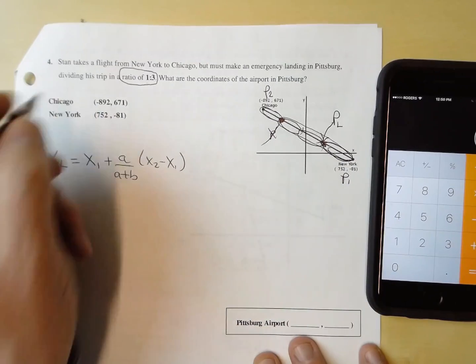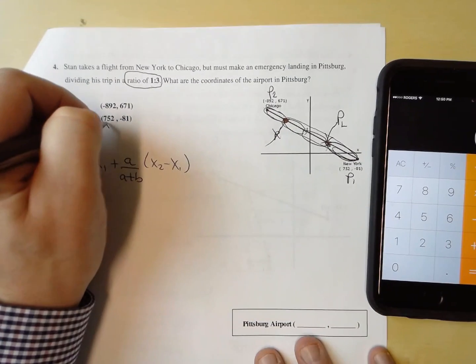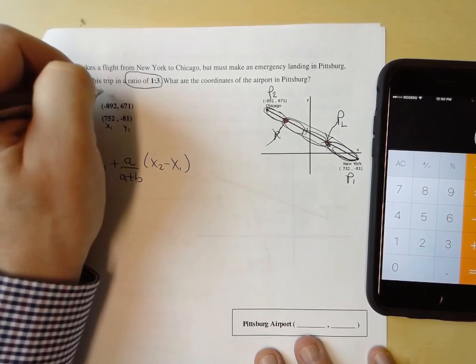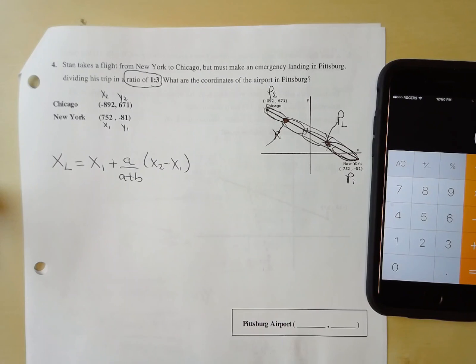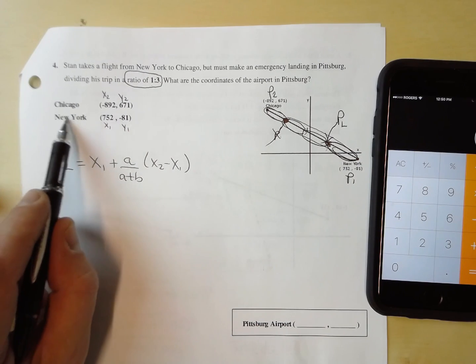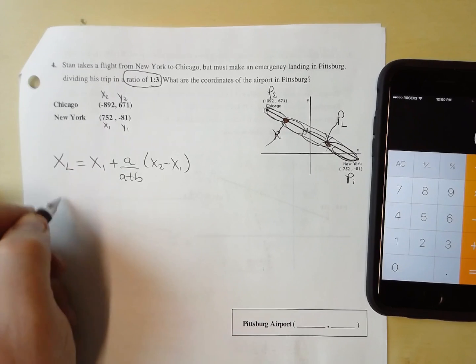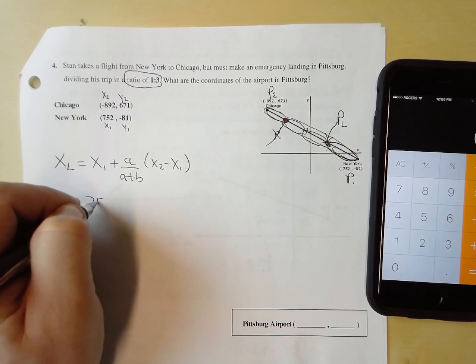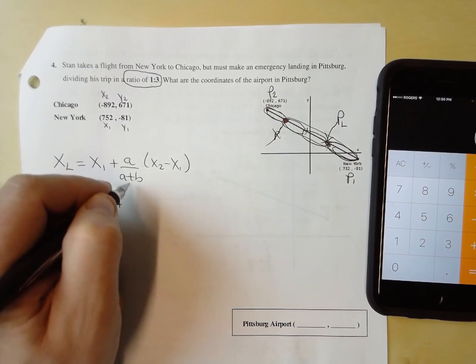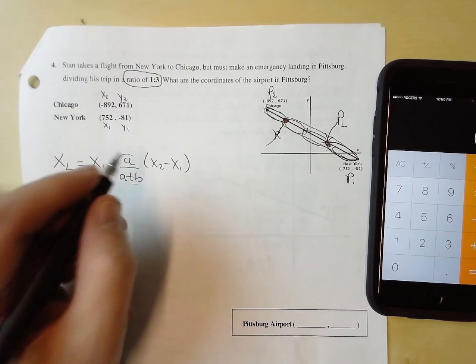To do that, we need an x1 and a y1 and an x2 and a y2. And after that, it's just a matter of crunching the formula. It's very important you know that that's the starting point. So the located x I'm looking for, xL, is x1, 752, plus a over a plus b. That's going to change this ratio into a fraction.